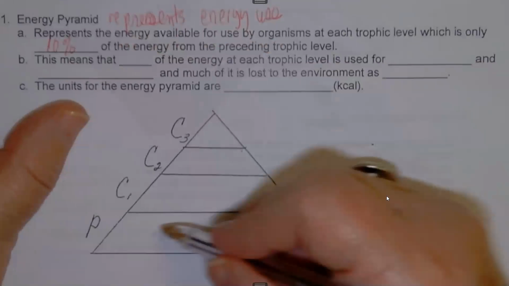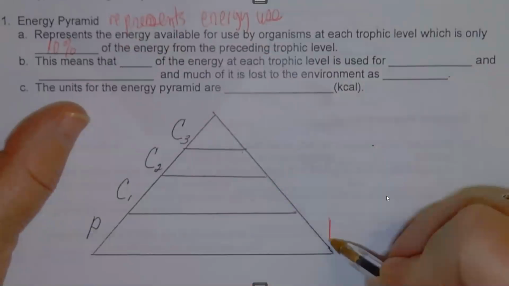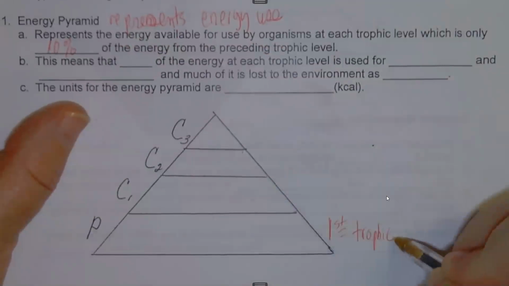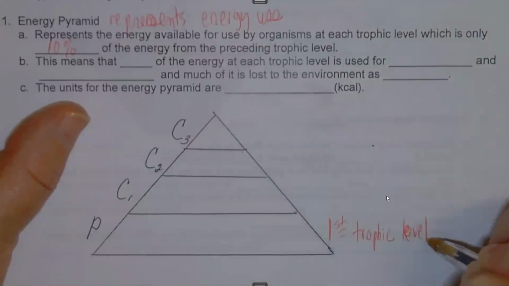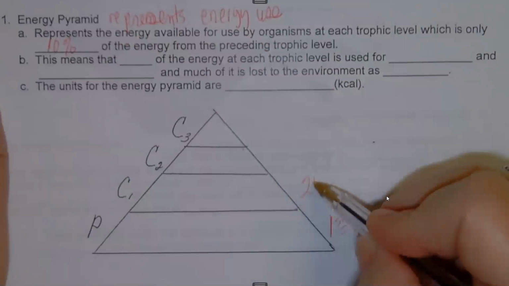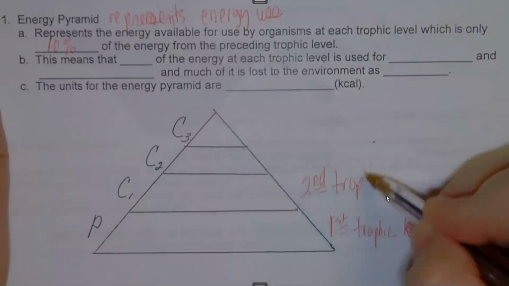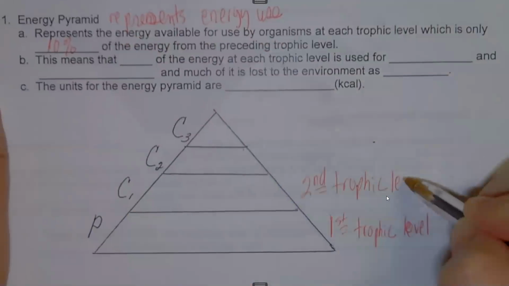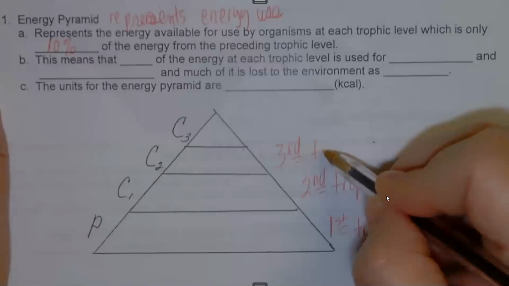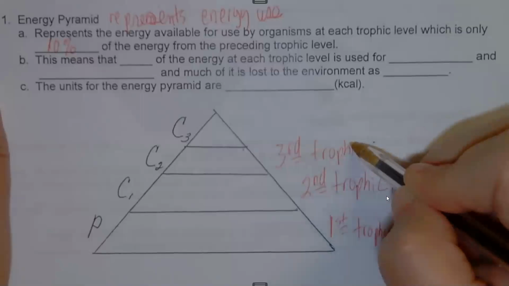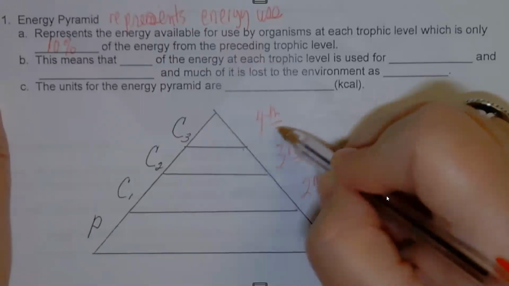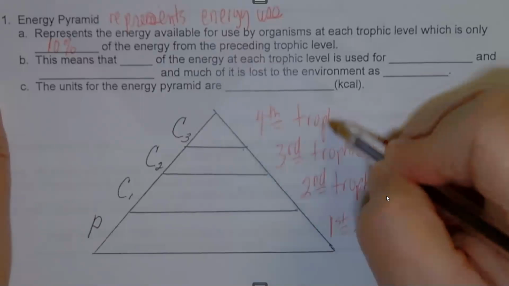So in other words, down here, the P for my producers, this is going to be my first trophic level. All the producers that are there. Here are all my C1s. So that would be my second trophic level. And here would be my C2s. So that would be my third trophic level. And then finally up here would be my fourth trophic level.